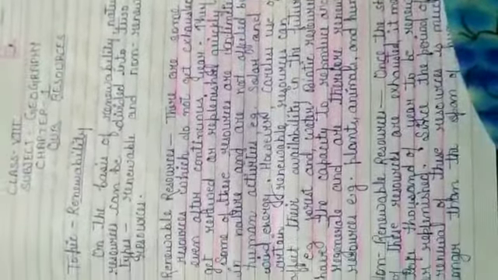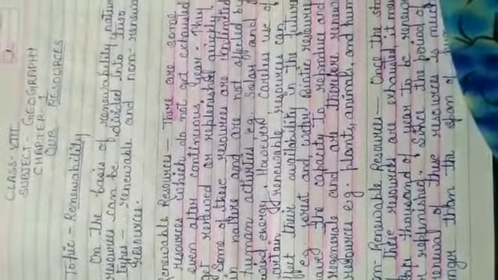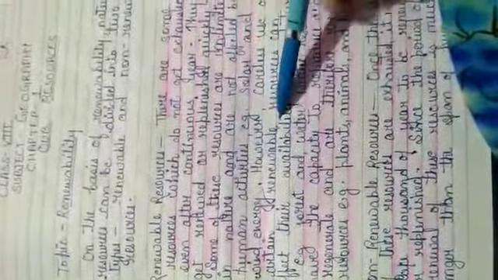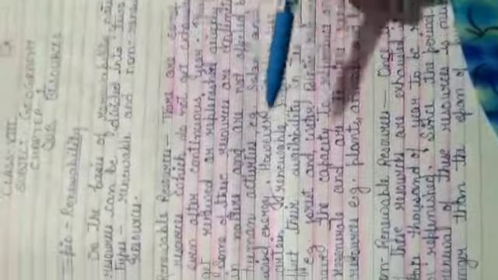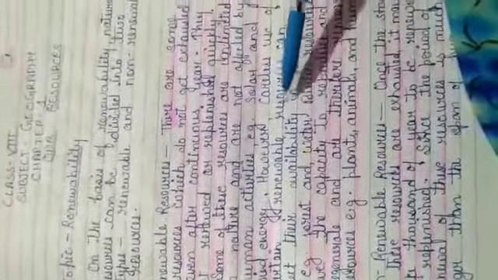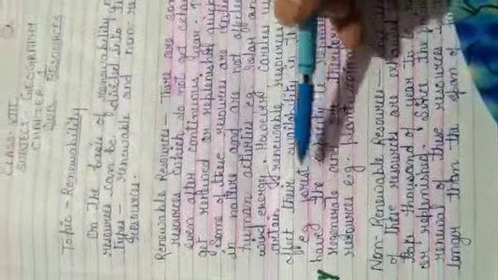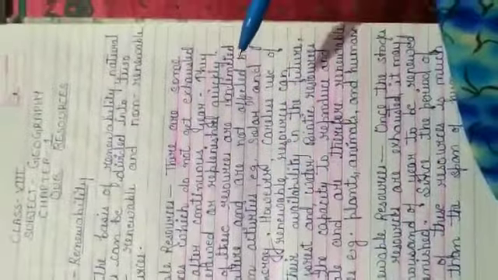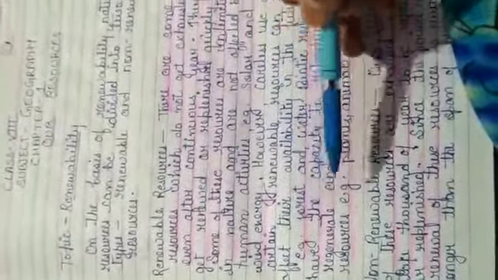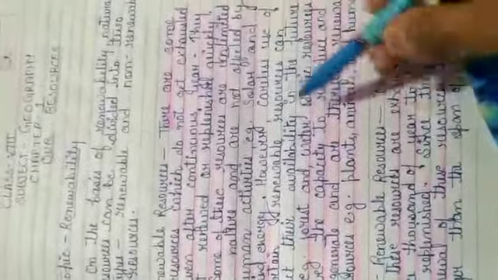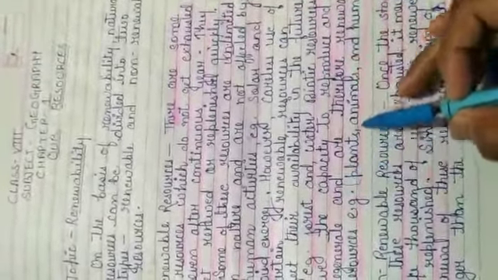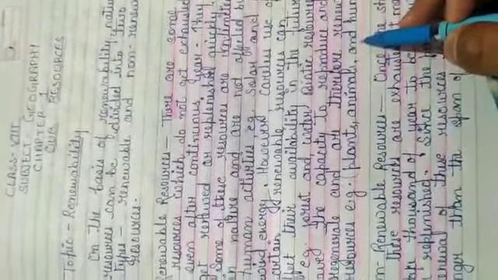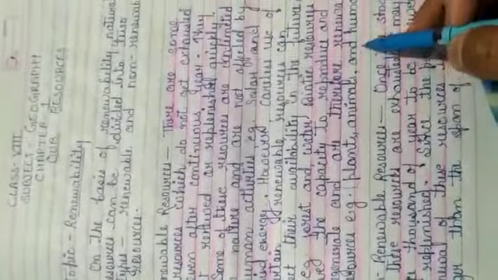However, careless use of certain renewable resources can affect their availability in the future. For example, forest and water. Biotic resources have the capacity to reproduce and regenerate and are therefore renewable resources. Example, plant, animal and human. All these three things regenerate and reproduce themselves. Okay.